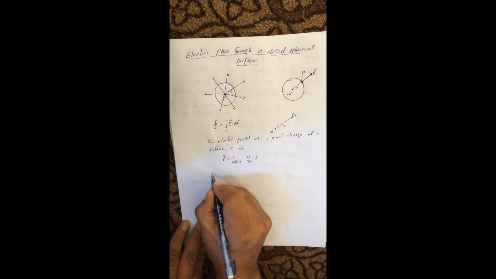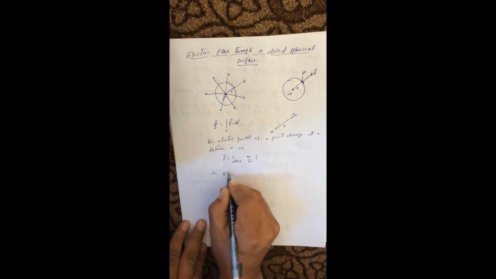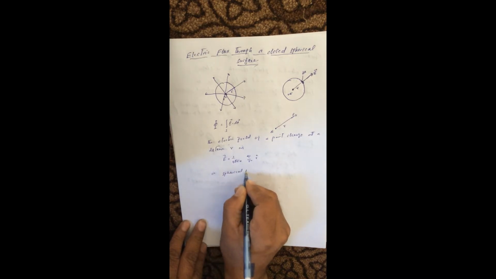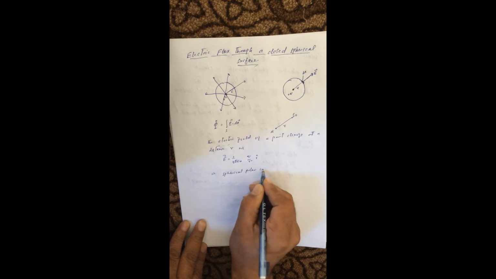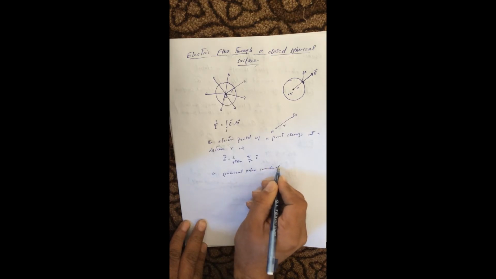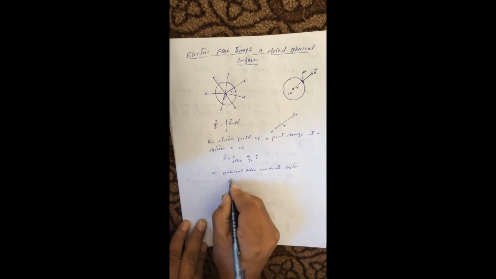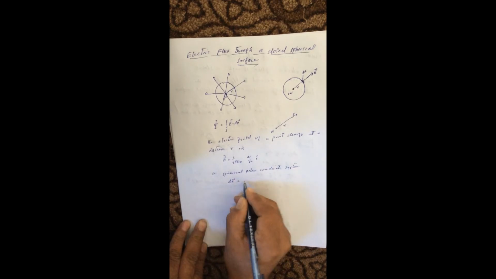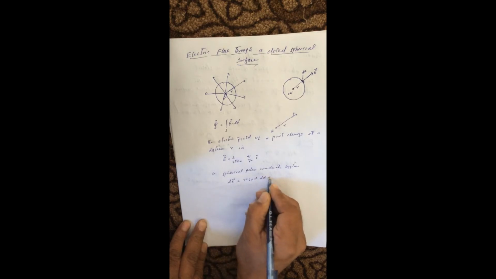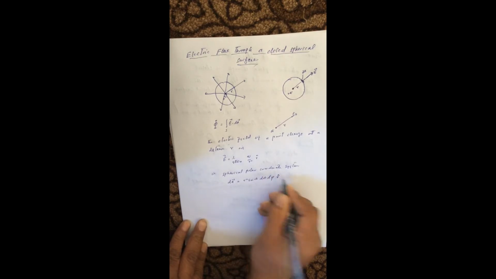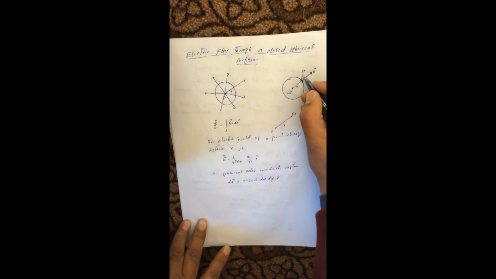And in the spherical polar coordinate system, the area element dA is given by r square sine theta d theta d phi into r unit vector, where the area element is dA and its direction is radially outward, so the r unit vector will also be in the direction of the electric field.